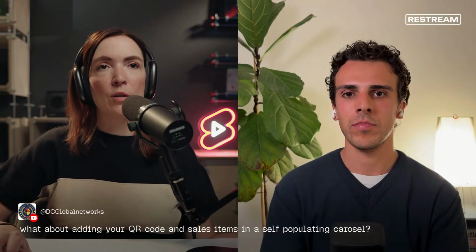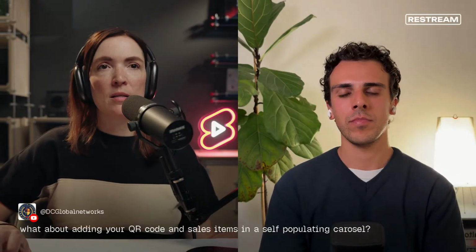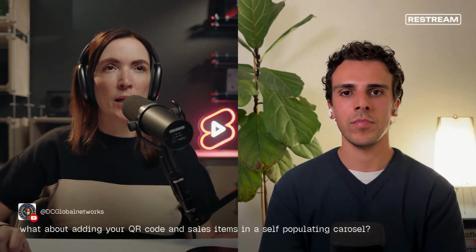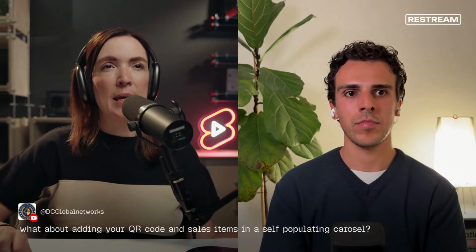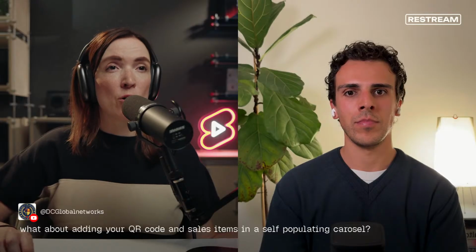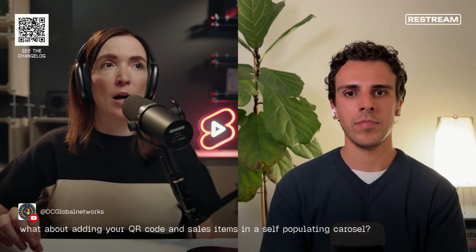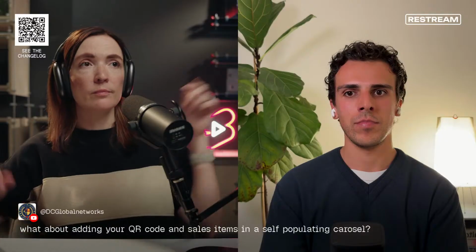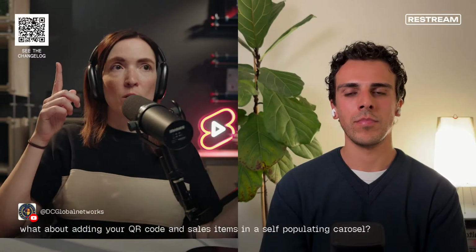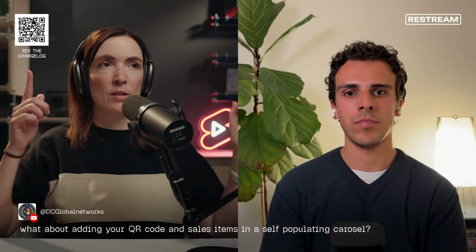So we do have QR codes. It's a great feature. Let me actually show you one. Maybe our changelog. This is how our QR codes look right here. I just unmirrored my camera, so that's why my left and right are all confused.